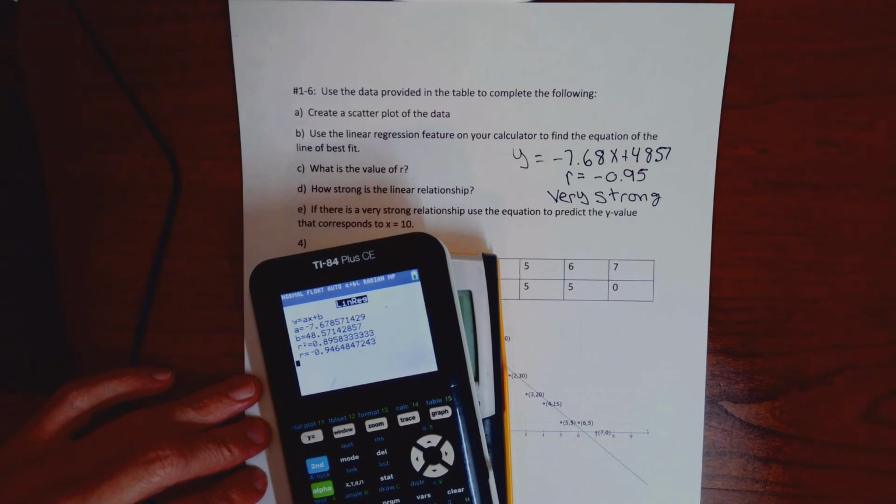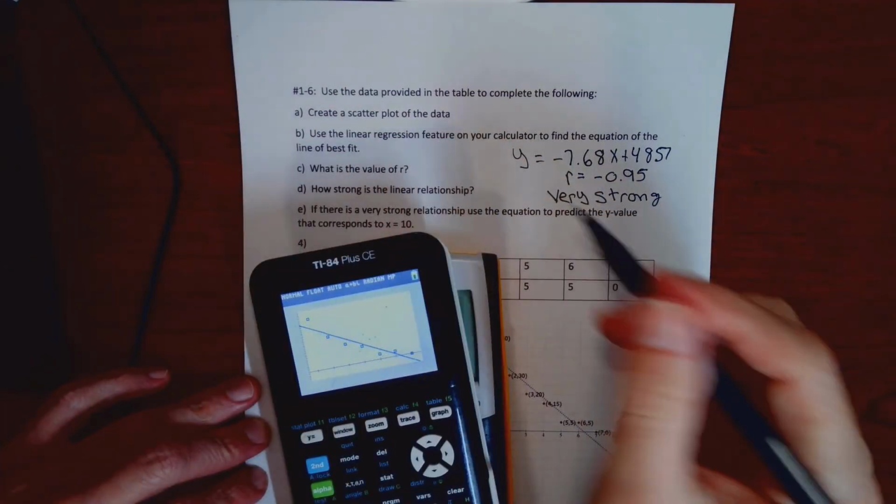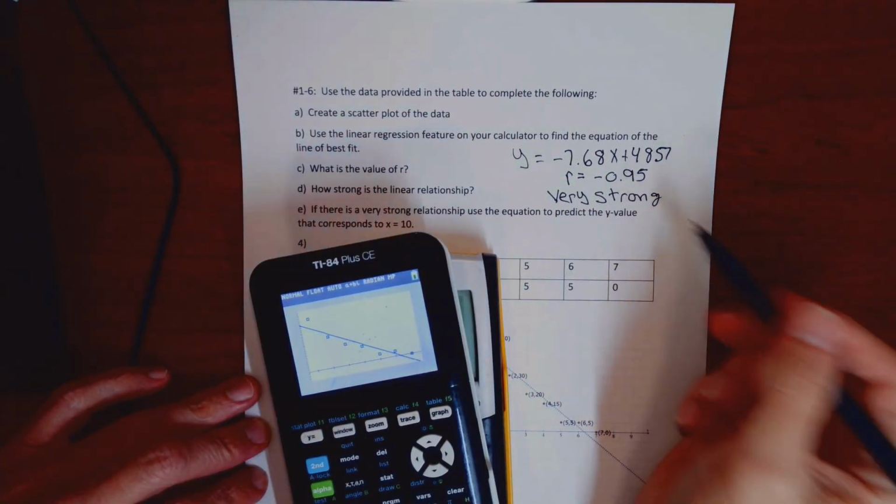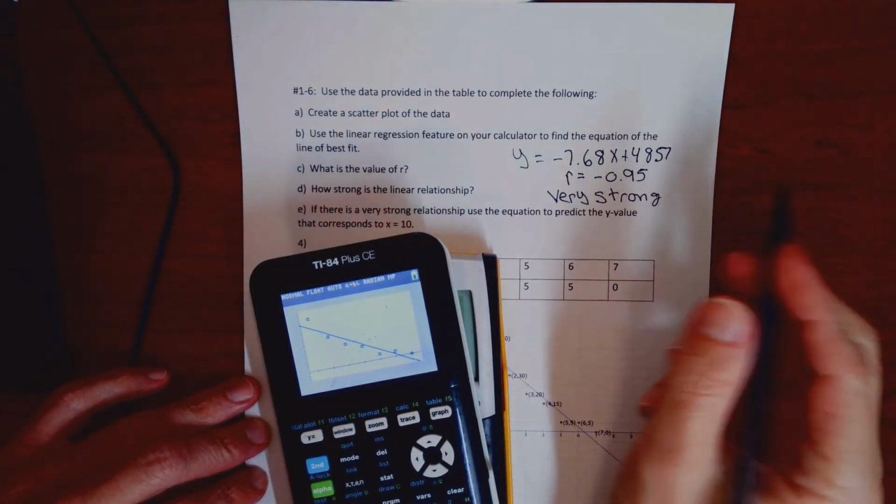And in part E, it wants me to predict at 10. If I hit my graph button, I'd see that line, how much better it fit than the last line. And that's all by hand. So I'm not graphing anything by hand because it's just too tedious and we don't need the graphs. Part E says if the relationship is very strong, which it is, predict the value when x equals 10.